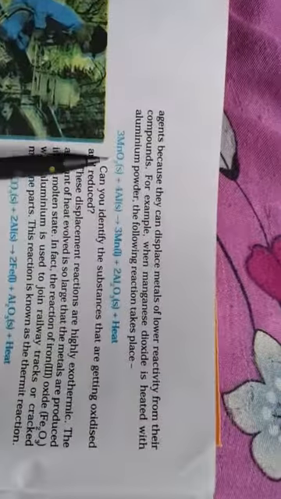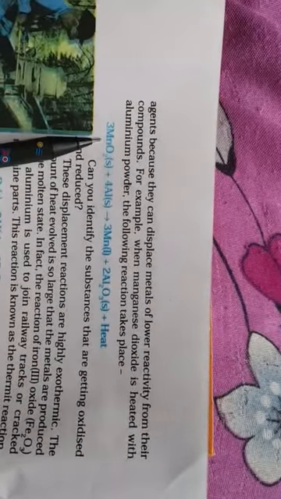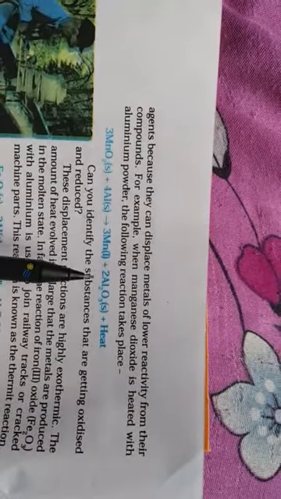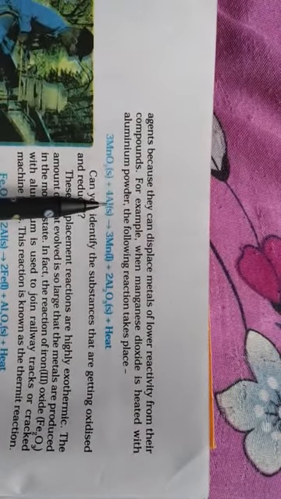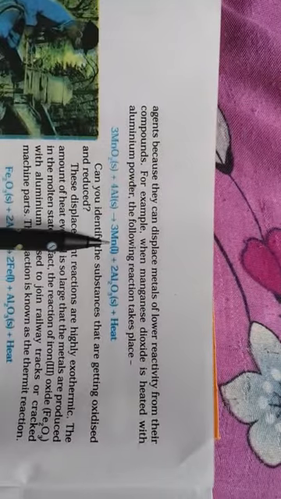Here you see manganese oxide, so oxide of manganese. Here aluminium is taken, which is more reactive than manganese. So what would happen here? A displacement reaction will take place. As a result, we are getting manganese along with aluminium oxide plus heat. So we have obtained manganese from manganese oxide without using carbon, that is by using aluminium, because aluminium is more reactive than manganese, so aluminium will displace manganese. As a result, we will obtain manganese.